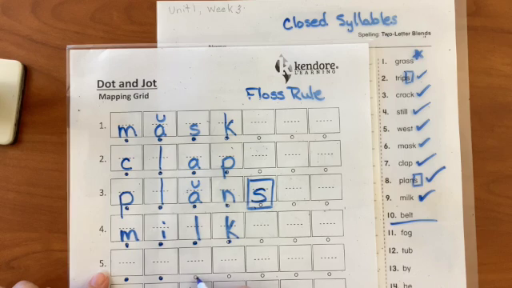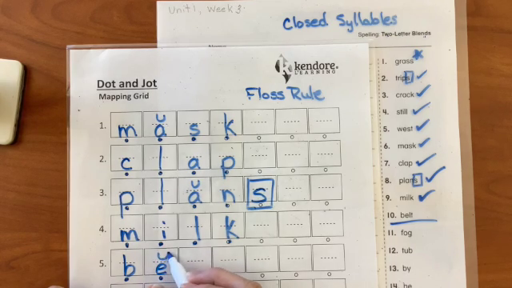And the last one is belt. Belt. B. Short vowel. T.